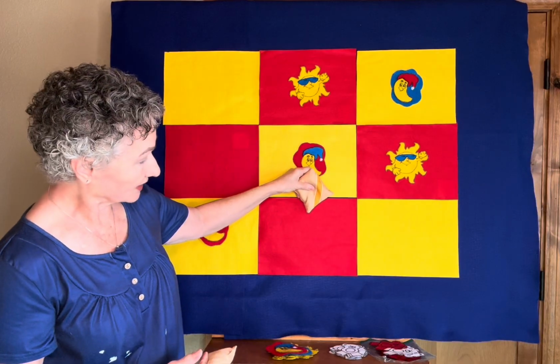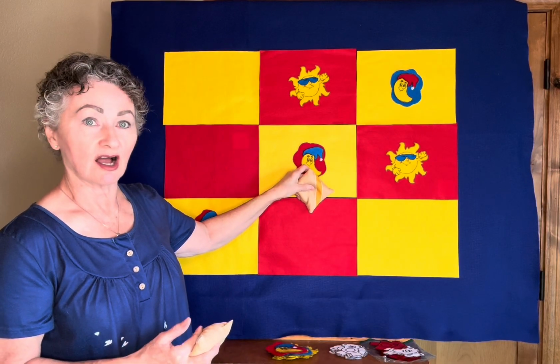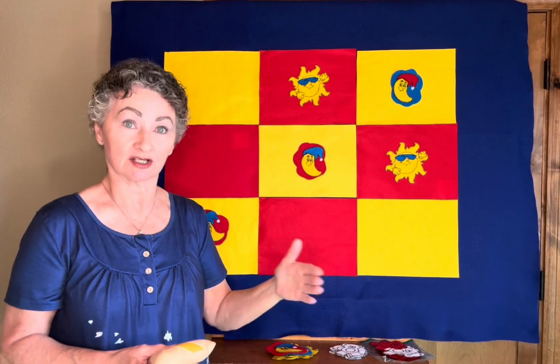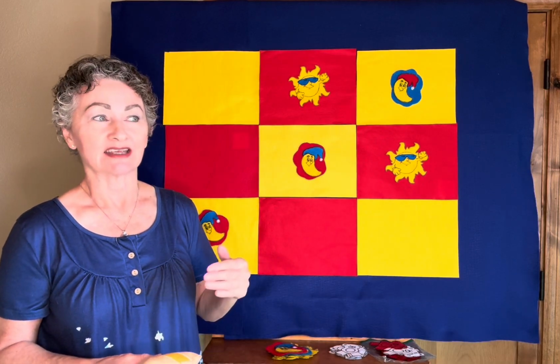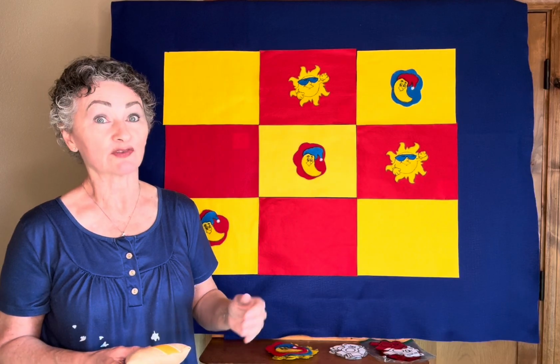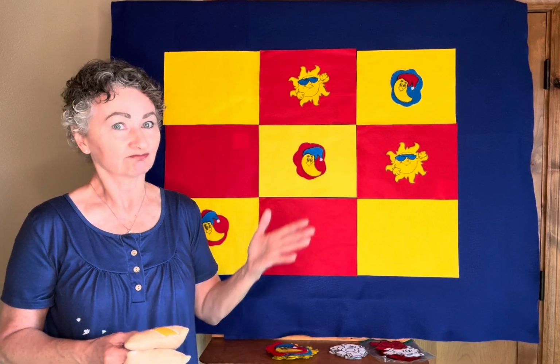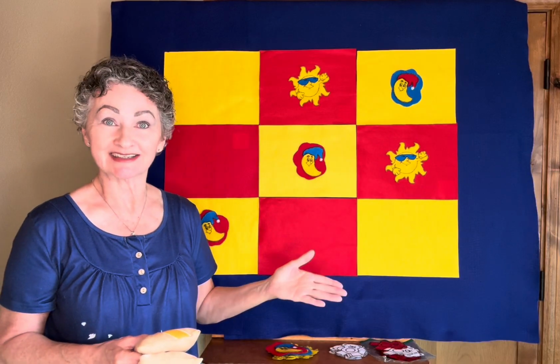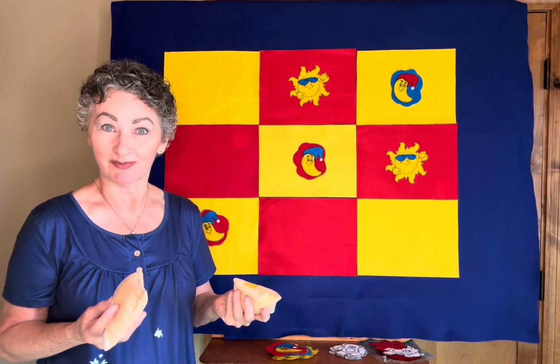Now, if it went like this, where it was in between, I would always move it to the square that the bean bag was mostly on. And if you really can't tell which square, if it's absolutely perfectly in the middle, let them throw it again. But again, they would be trying to play tic-tac-toe by throwing bean bags.